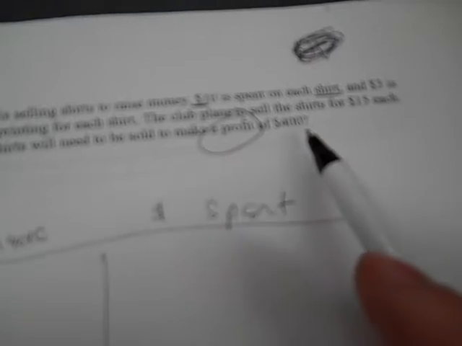We're going to make this little table here, and here's what you're going to put on the table. You're going to put money made and money spent. And then after you do that, you're going to put equals what you want your profit to be. So you want your profit to wind up being equal to $400.